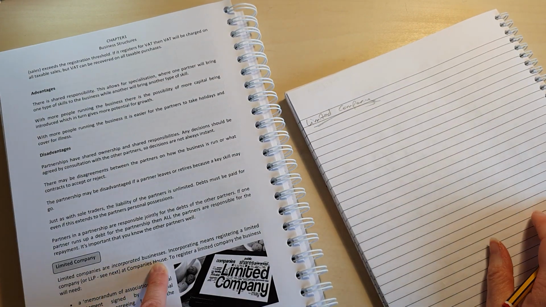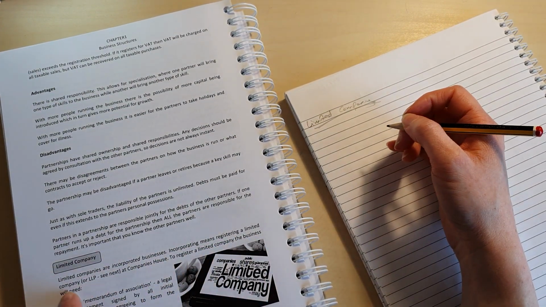Limited companies are incorporated businesses. Incorporating means registering a limited company.